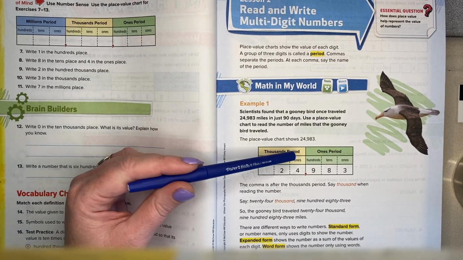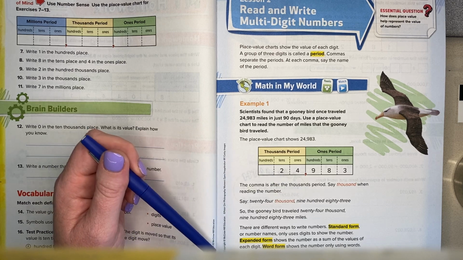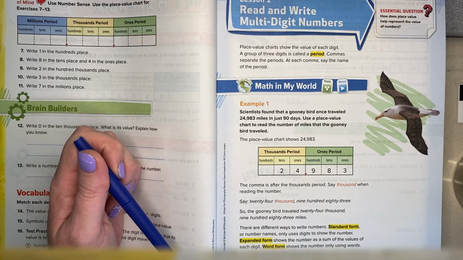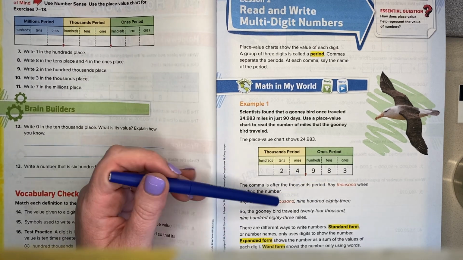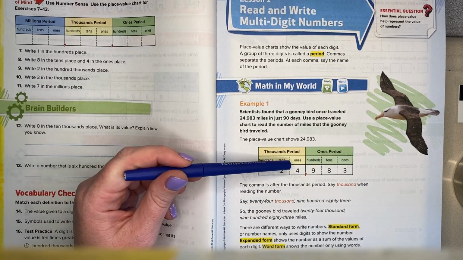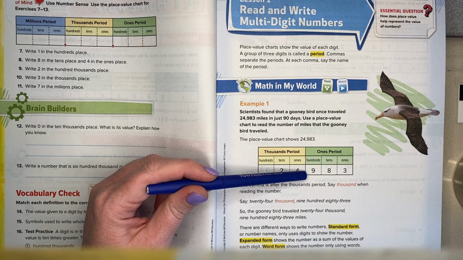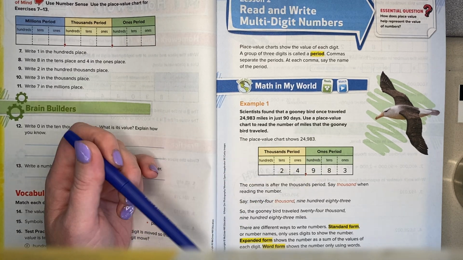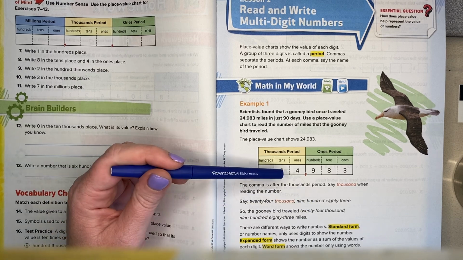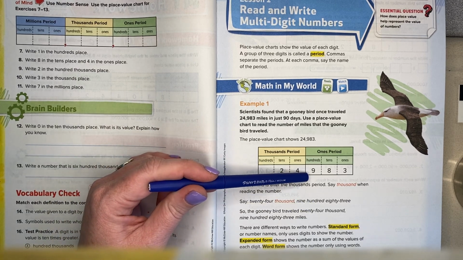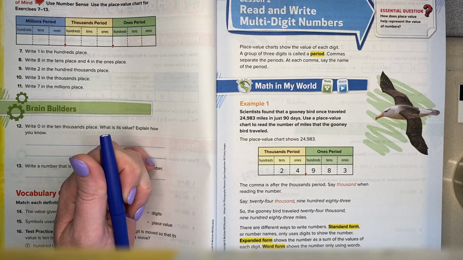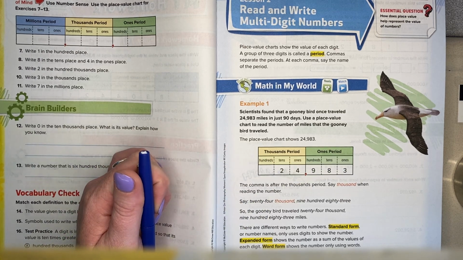The comma is after the thousands period. So you say thousand when reading that number. And I'll go over that here a little bit more in just a second. So you would say 24,983. So the Goonie bird traveled 24,983 miles.